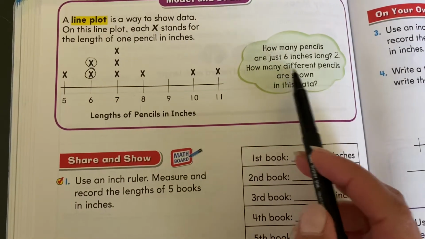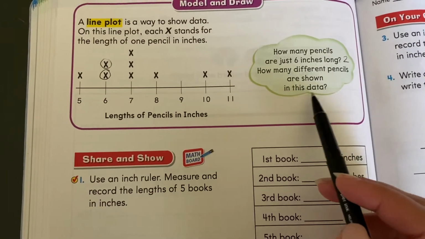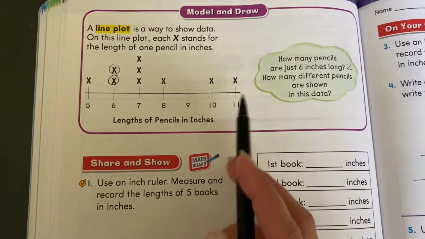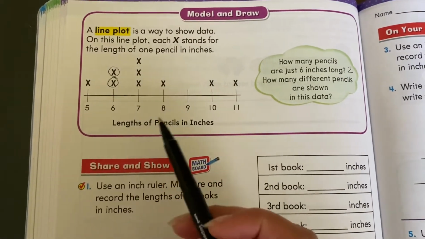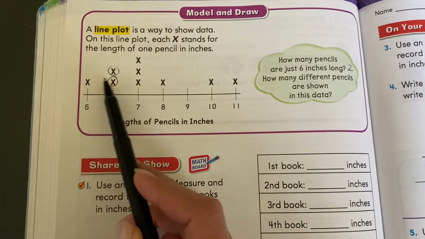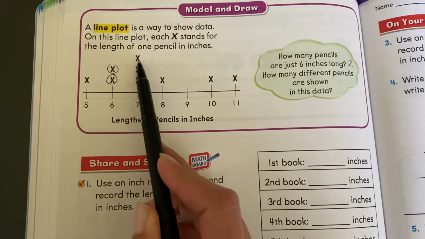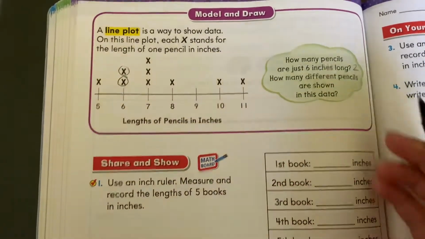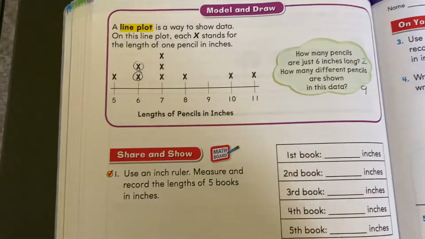Okay. How many different pencils are shown in this data? Well, each X is a pencil, so I'm going to count them. 1, 2, 3, 4, 5, 6, 7, 8, 9. So they measured 9 pencils.